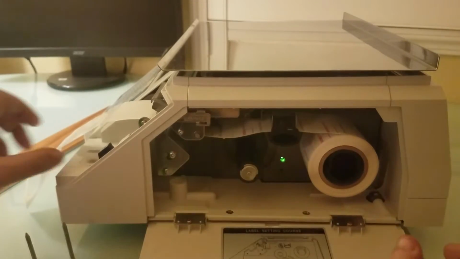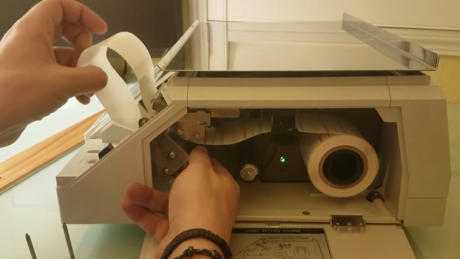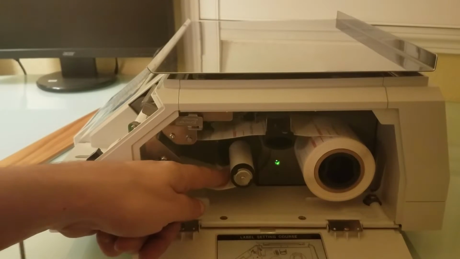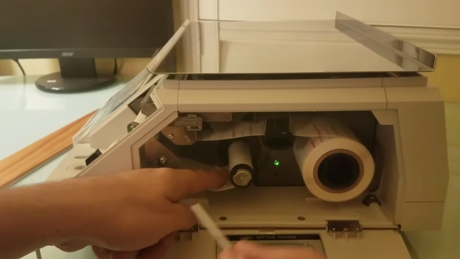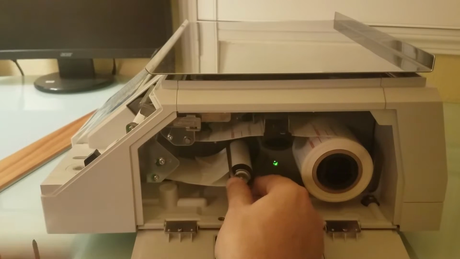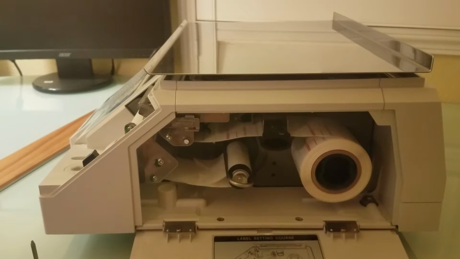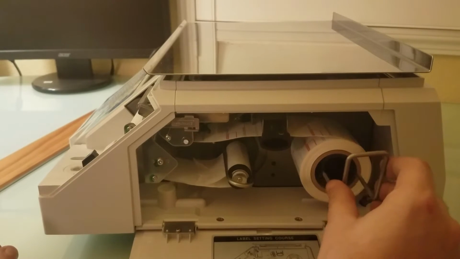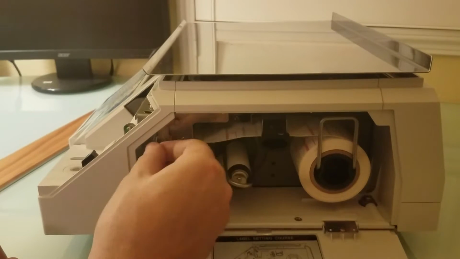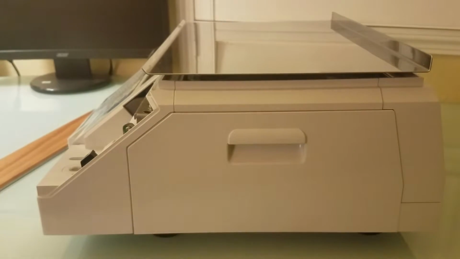Then we're going to take it over and just back the needle, like so. And we are good on this side. Let's just put the needle back on that side and ready to close. Alright.